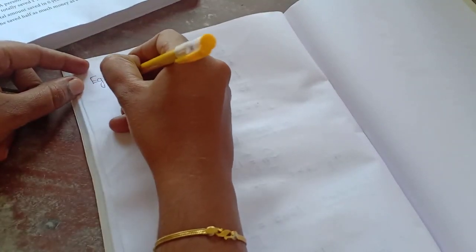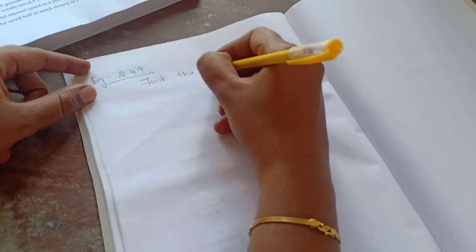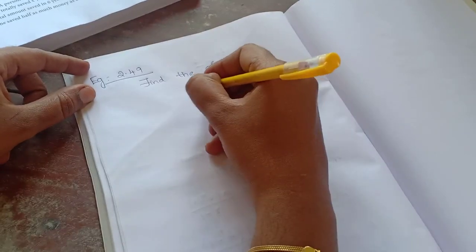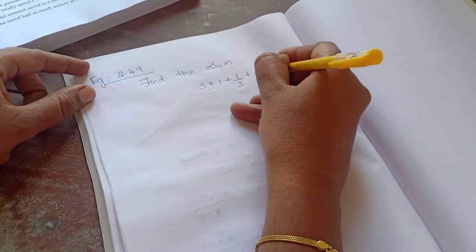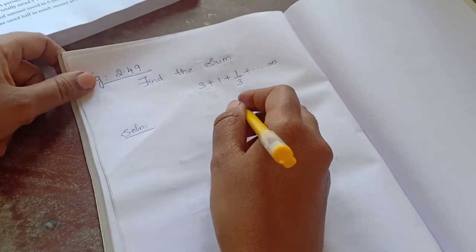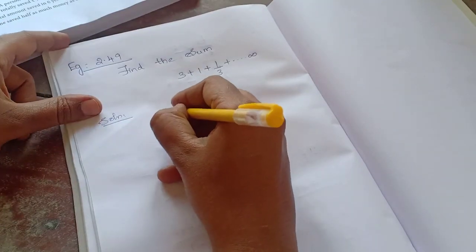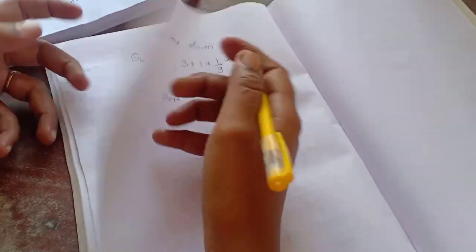Example 2.49. Find the sum 3 plus 1 plus 1 by 3 plus up to infinity. This is the formula we learned, the sum of infinite terms.